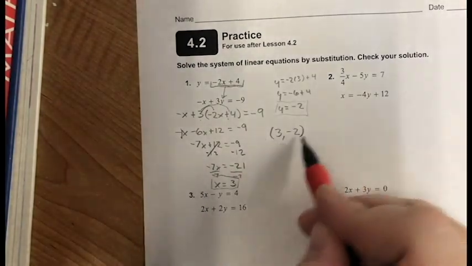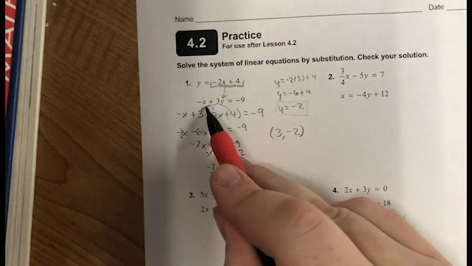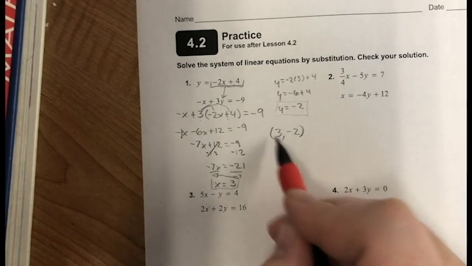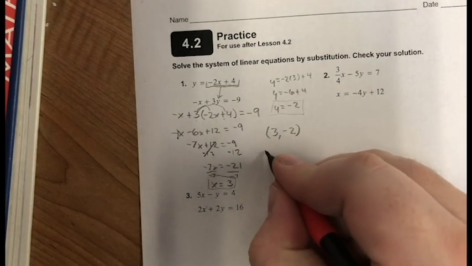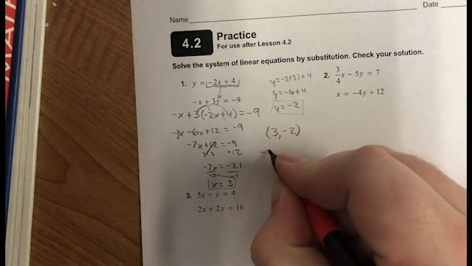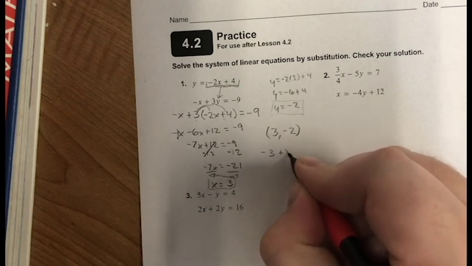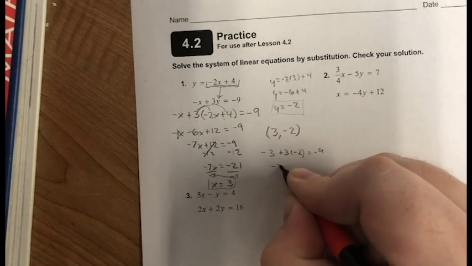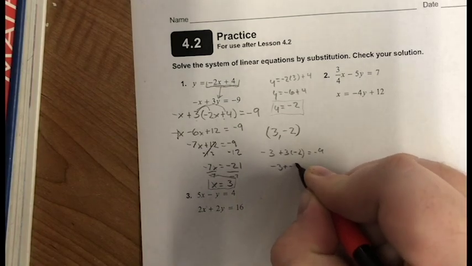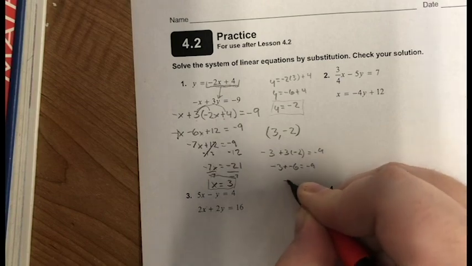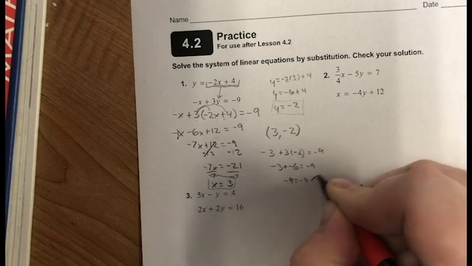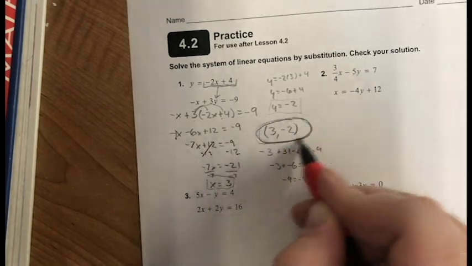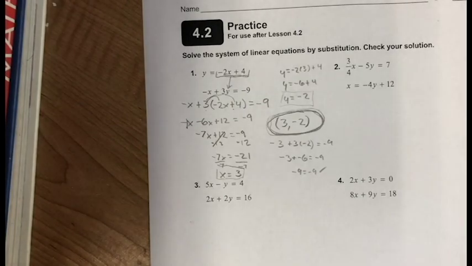And the way we prove this to make sure that this is right is by plugging it into the second equation and checking our solution. So we're going to plug this back into the second equation and double check it. Negative, and we'll put a 3 there, plus 3 times -2 equals -9. -3 plus a -6 is equal to a -9, and -9 is equal to -9. That does indeed check out. So my solution for this is (3, -2).